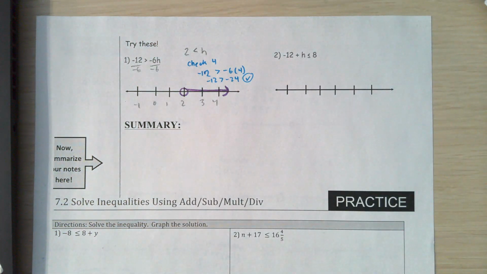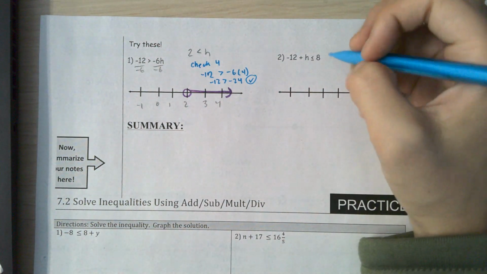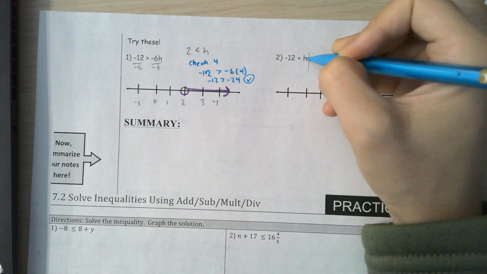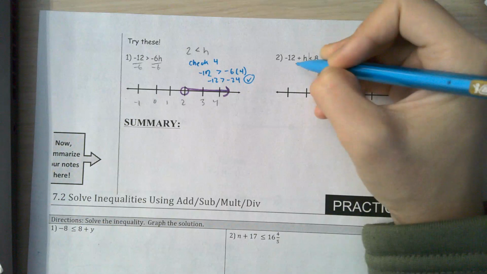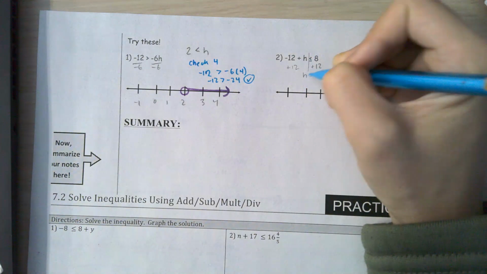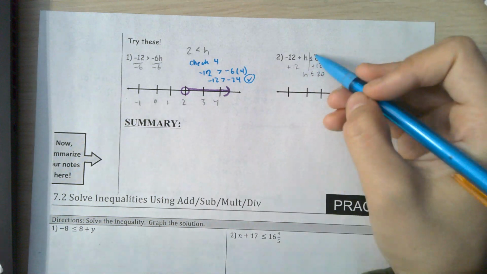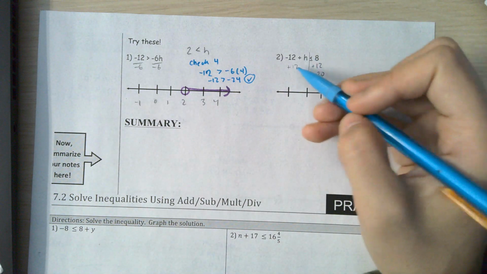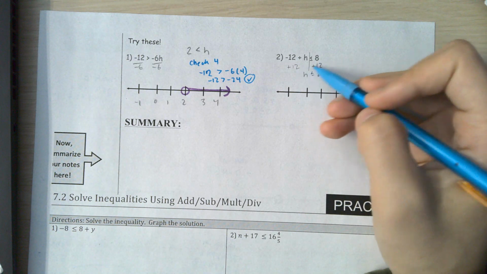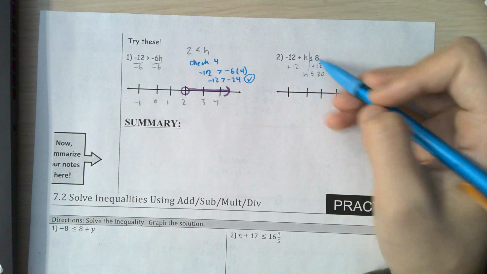And then our last one, hopefully you paused it, right? We're going to solve for h. So it's negative 12 plus h. So we got to get rid of this negative 12. We're going to add 12 to both sides. So we get h is less than or equal to 20. Notice that we don't change the sign because we're not multiplying or dividing, right? We're just adding. So it doesn't matter what we add or subtract. We keep the sign the same.